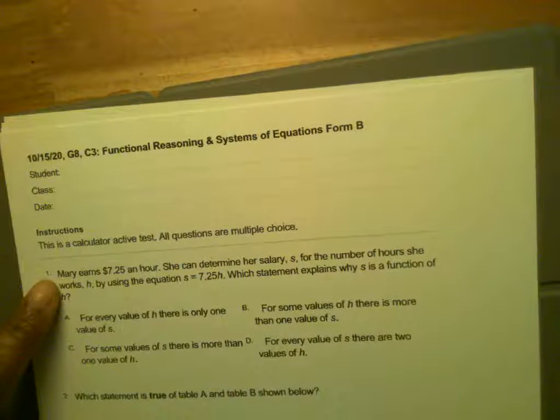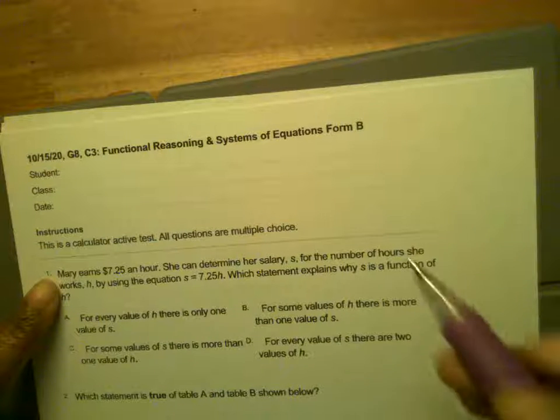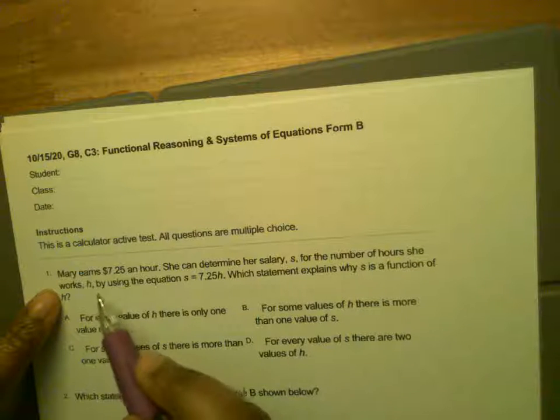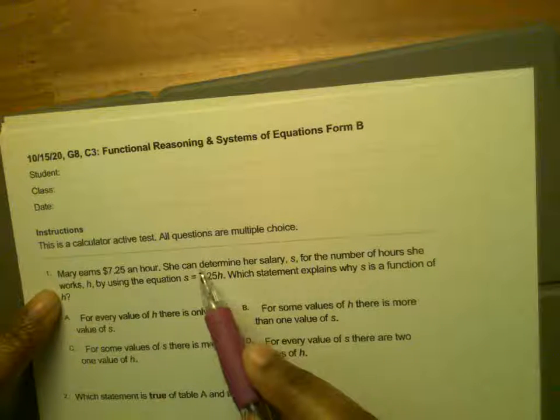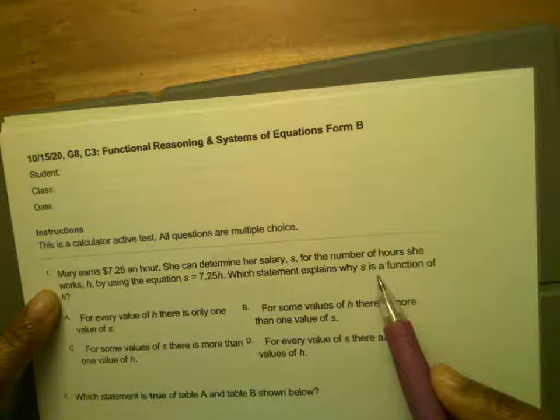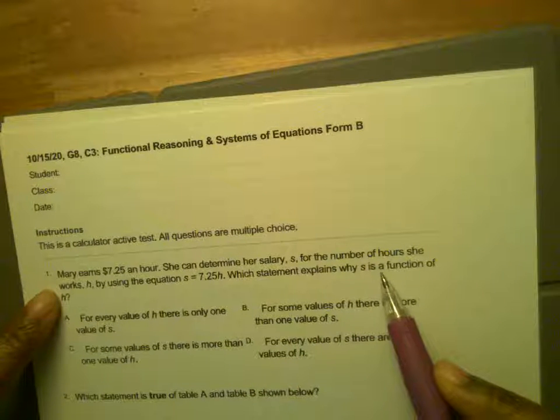Number 1, it says Mary earns $7.25 an hour. She can determine her salary, S, for the number of hours she works, H, by using the equation. So they give you the equation here. Which statement explains why S is a function of H? Okay, remember what a function is.